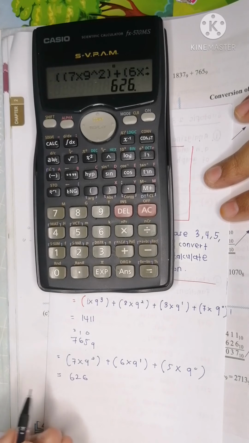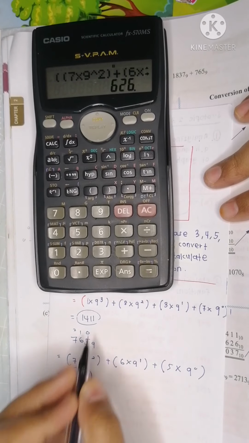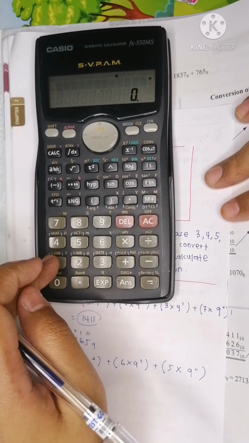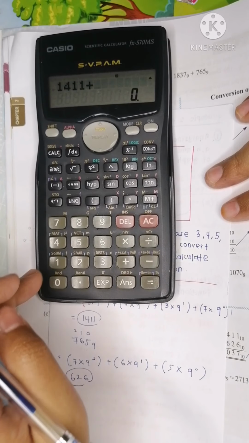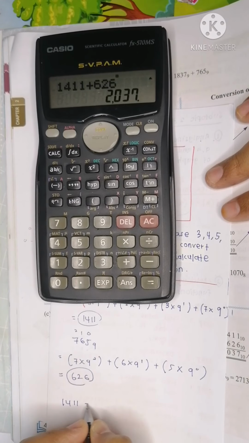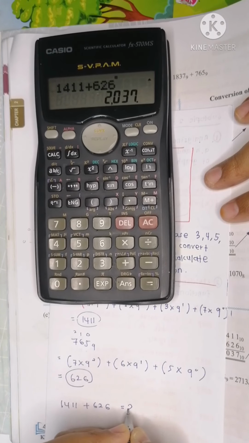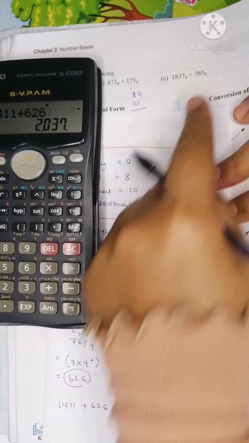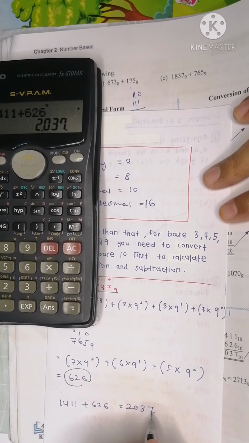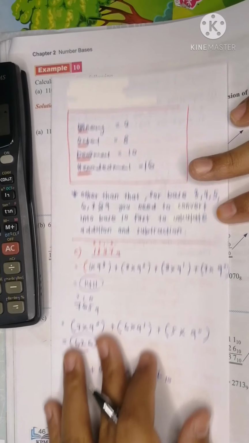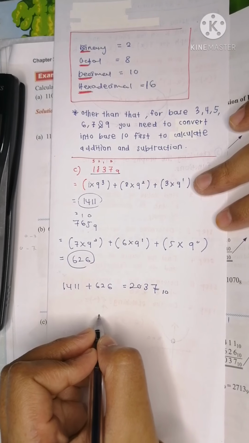This is already in base 10, so it is the standard number. So just do the addition operation. 1411 plus 626 equals 2037. This one is in the form of base 9, right? So you need to change 2037 into base 9. How do you change into base 9? This one is base 10, so you need to apply the repeated division method.